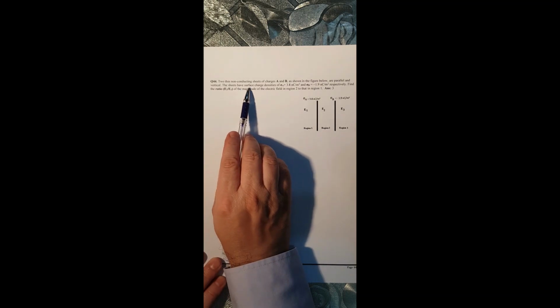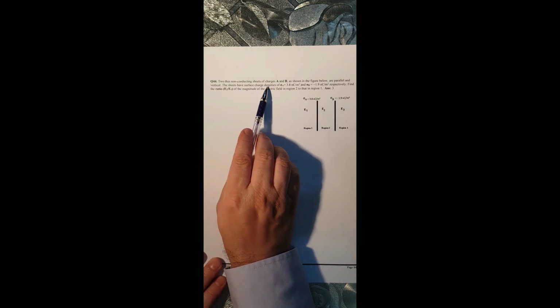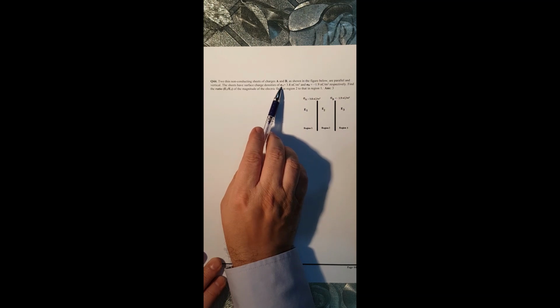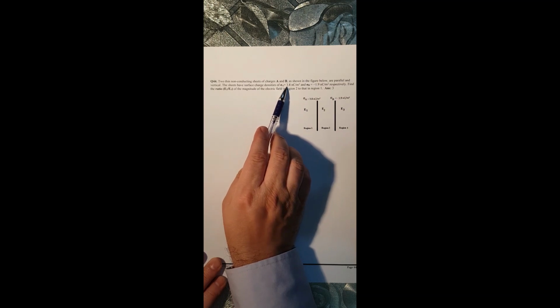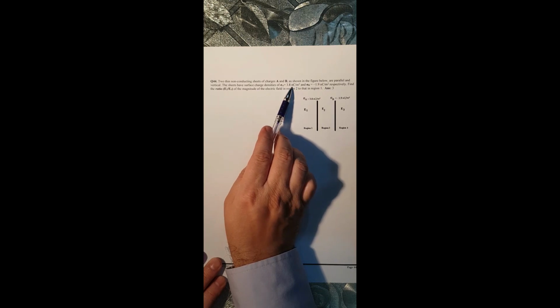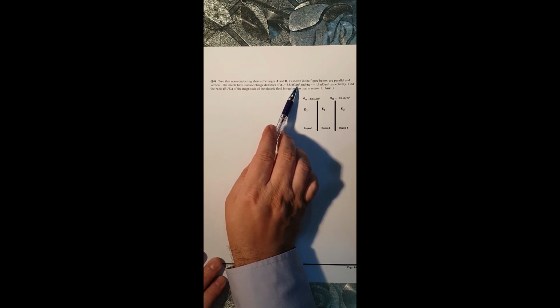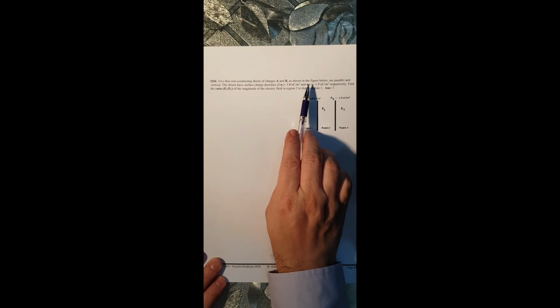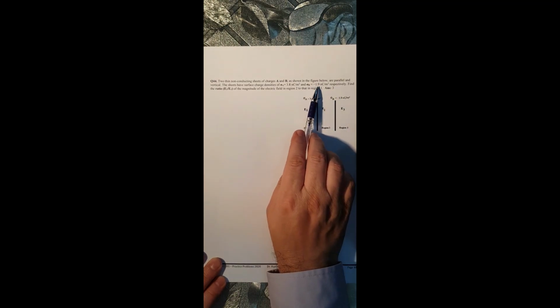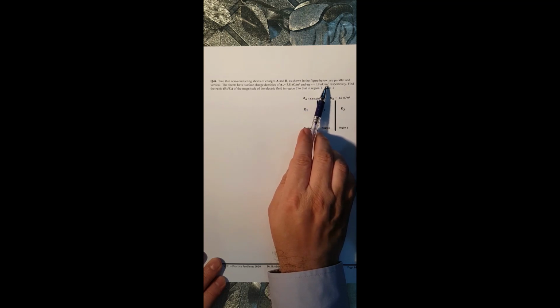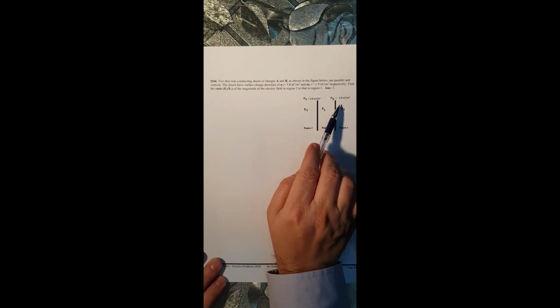Now the sheets have surface charge densities. So the surface charge density for plate A is positive 3.8 nanocoulomb per meter squared. This is charge over area. And B has a negative charge, negative 1.9 nanocoulomb per meter squared, again charge over area, respectively. This is A, this is B.